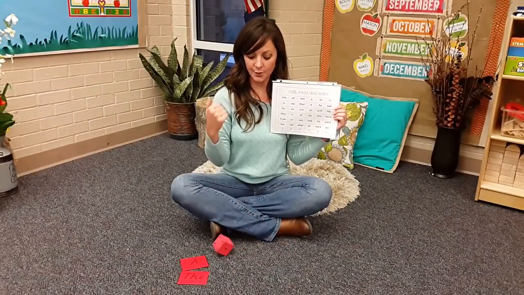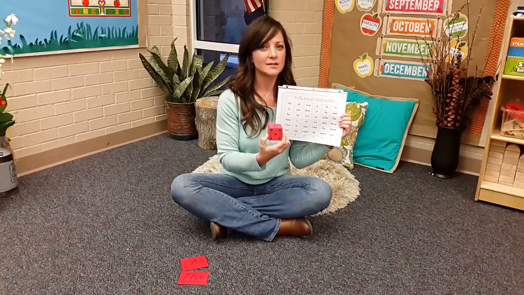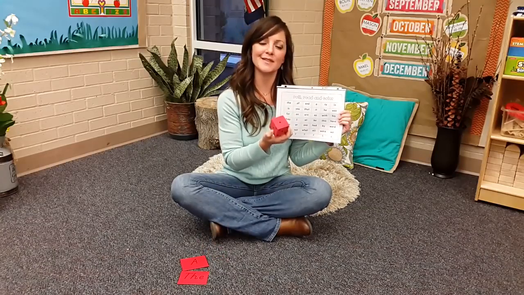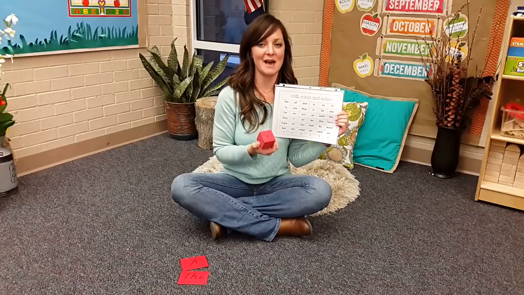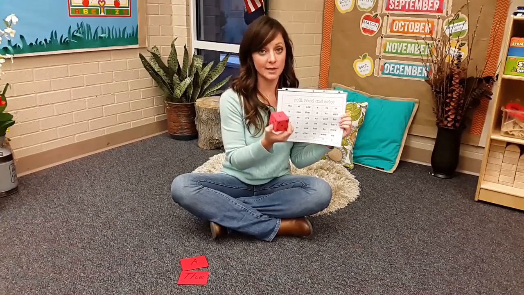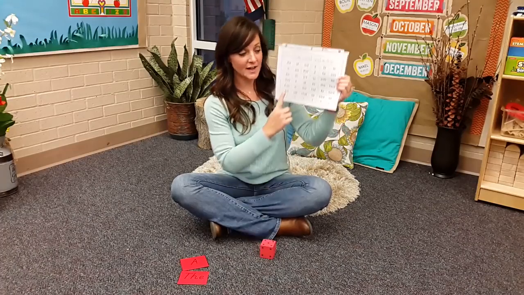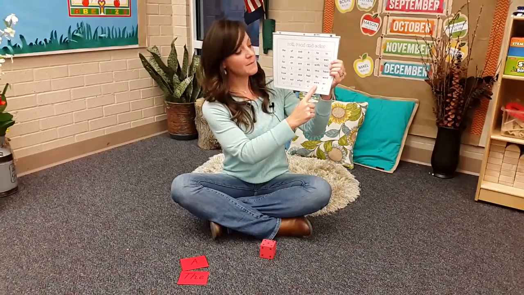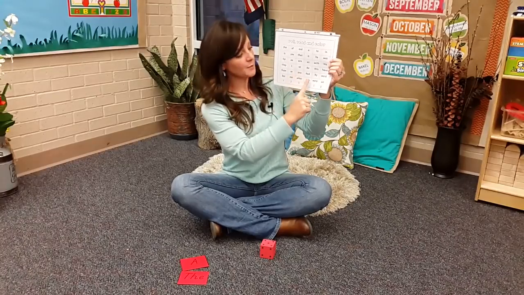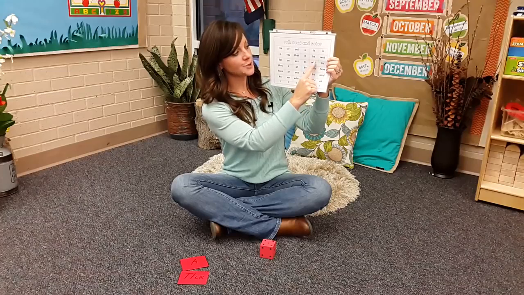Let's say the student rolls a 5. Side note, when they have something to play with, like a manipulative, it makes the game that much more fun. And it's throwing in a little bit of math. So we have 5. They find the number 5. They must read this whole row. So they put their pointer finger on and they read each word.